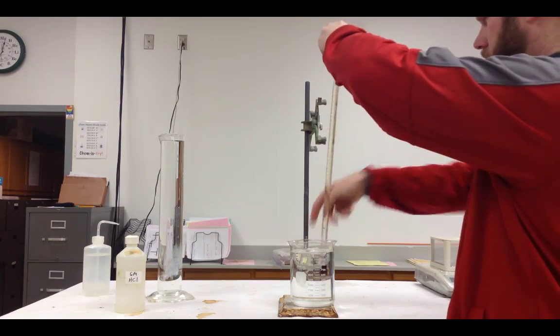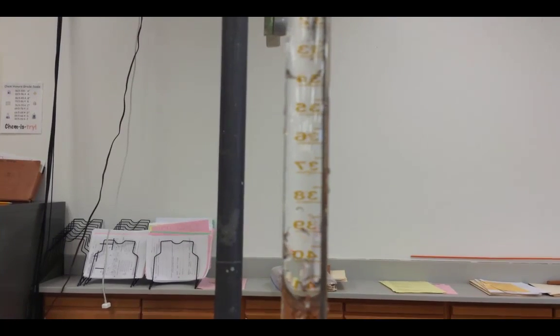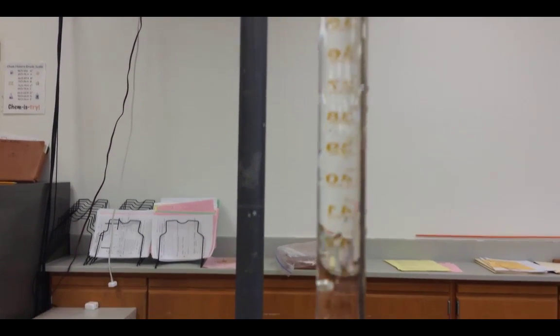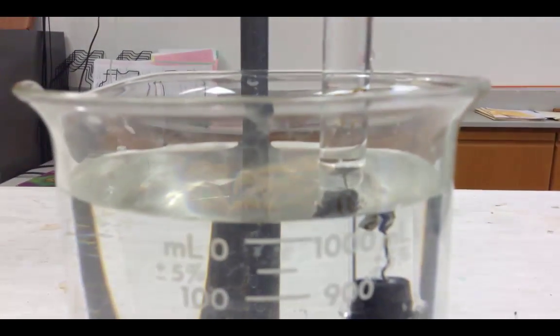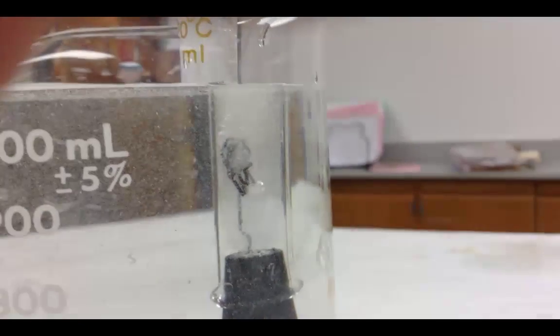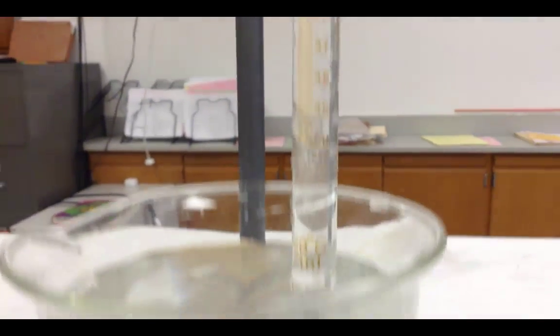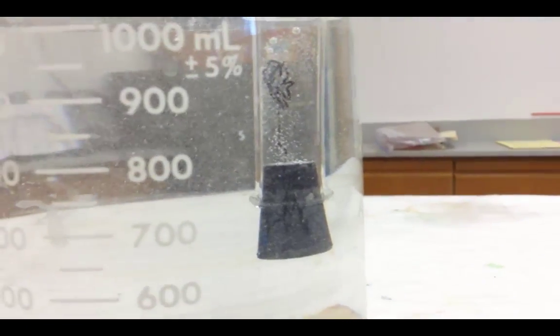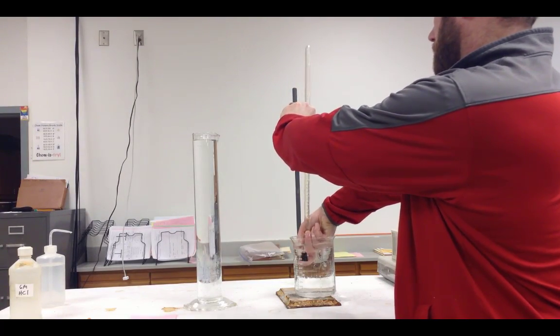The HCl is more dense than water, so it will start to trickle down the tube. And when it comes in contact with the magnesium, you will see the reaction start to happen as hydrogen gas forms. After all of the magnesium has reacted, we are ready to collect the data to be able to use the ideal gas law to calculate the moles of gas that were formed.